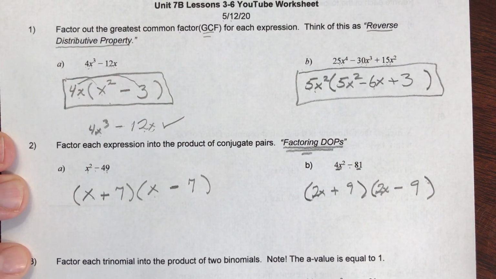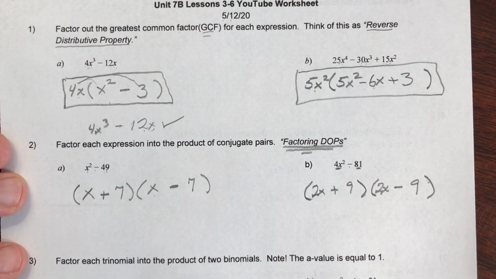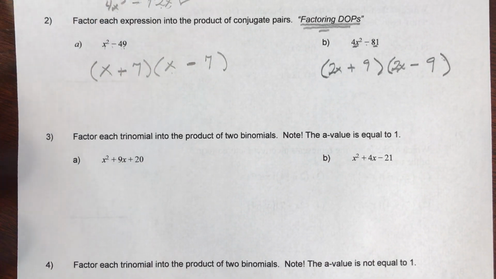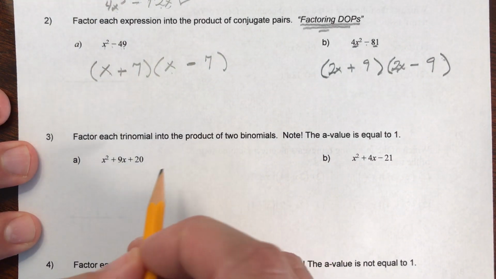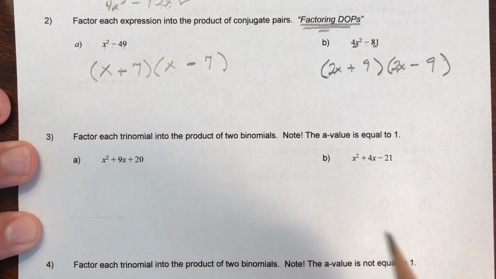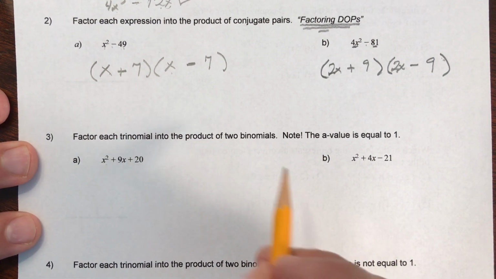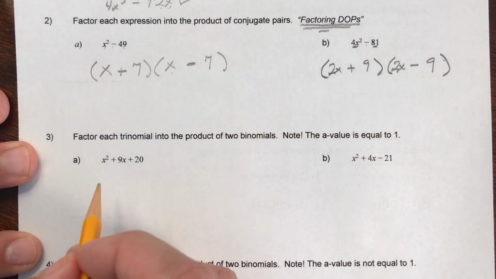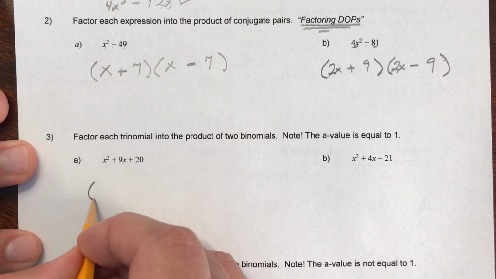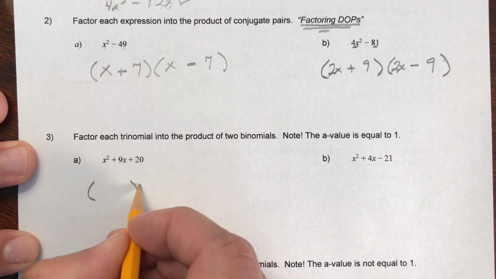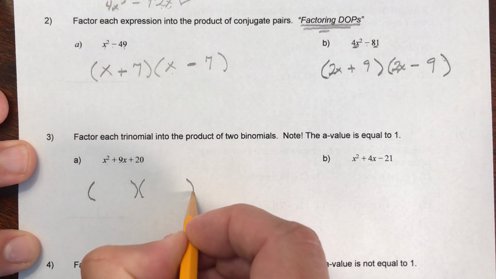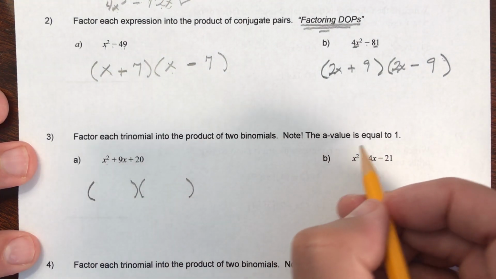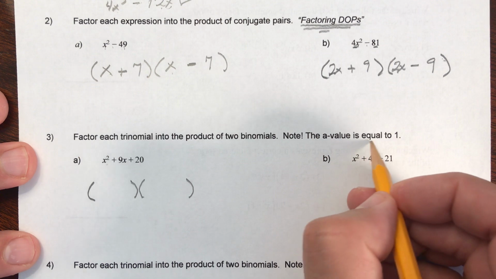And you're done. So DOPS is a very, very straightforward style. All right, head on down to number 3. They give us trinomials, 1, 2, 3 terms, so that's a trinomial. And we're going to factor into the product of 2 binomials. Remember, product means multiply. So product of 2 binomials, that's when we get this set up going like this. Okay, so this is kind of like a reverse FOIL.